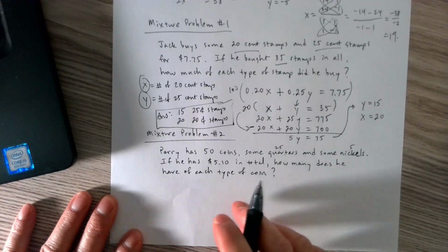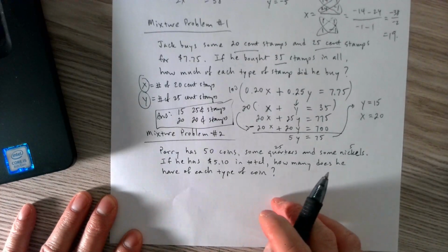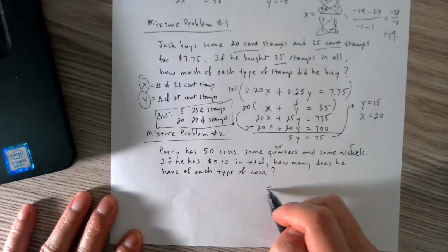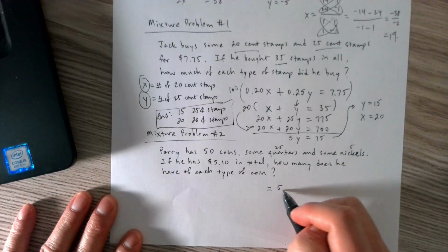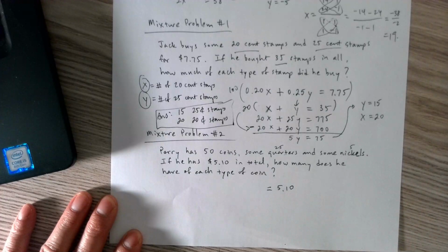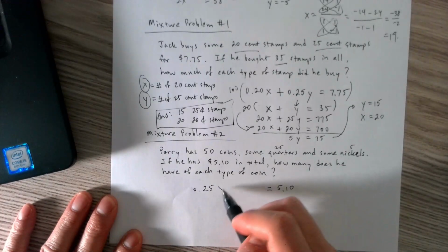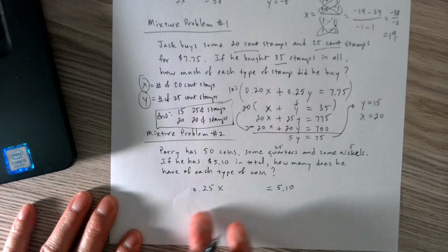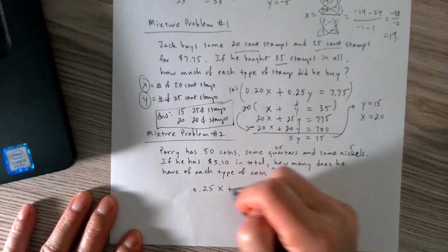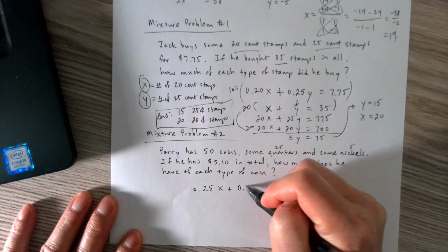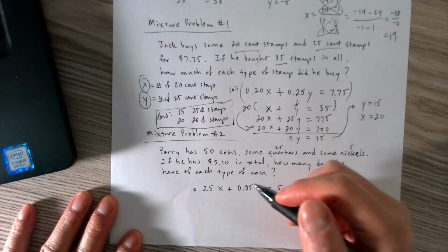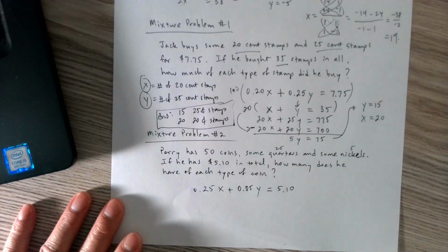So first, we'll get the value equation. We have some coins that equal $5.10. We don't know how much, but we do know how much each quarter is worth. So 0.25 times the number of quarters plus 0.05 times the number of nickels.